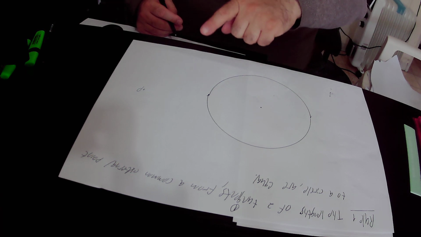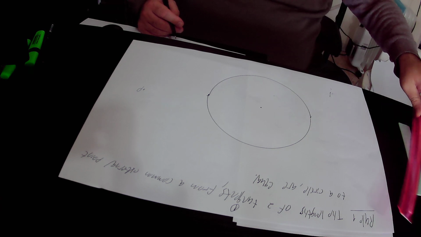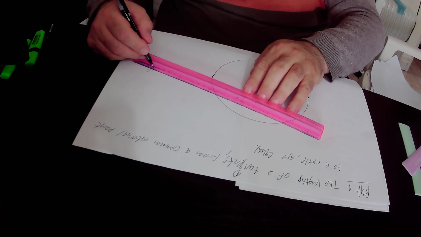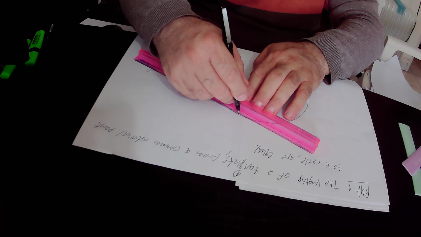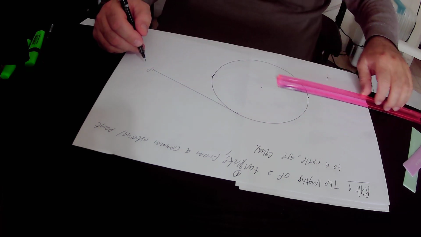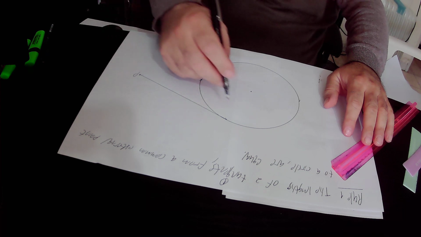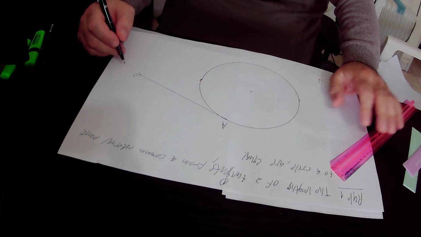So if from the external point P we draw two tangents to this circle, this is the first tangent, here the point of tangency of the first tangent with this circle is at this point A, and we will draw a second tangent.